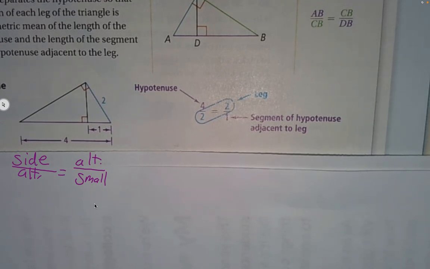But you can tell which one's the smaller. This one's the whole thing, the 4. I wasn't given this. I know it's 3, but we might not have that information. So I do know that this is 3, but pretend we don't. I can't use the medium triangle in this case.